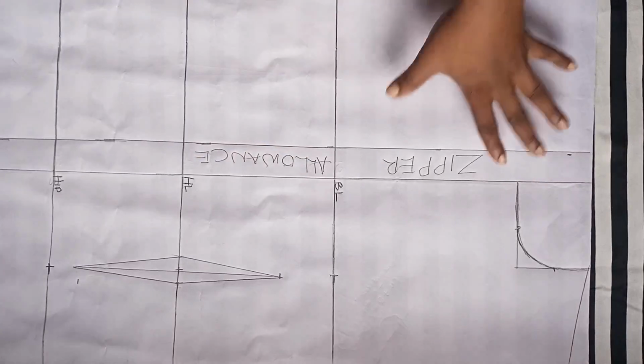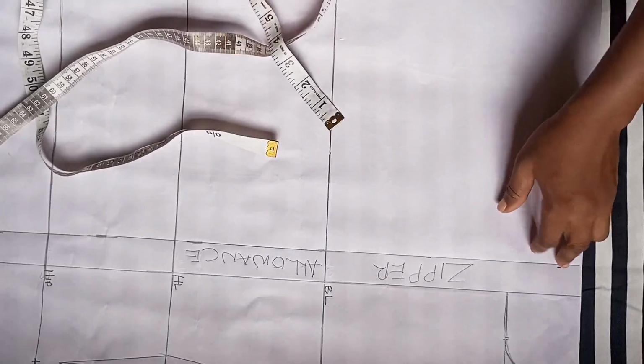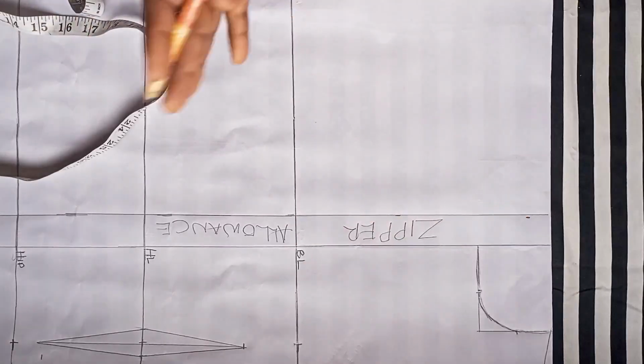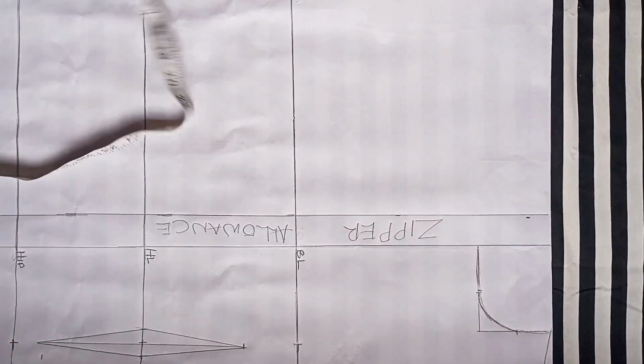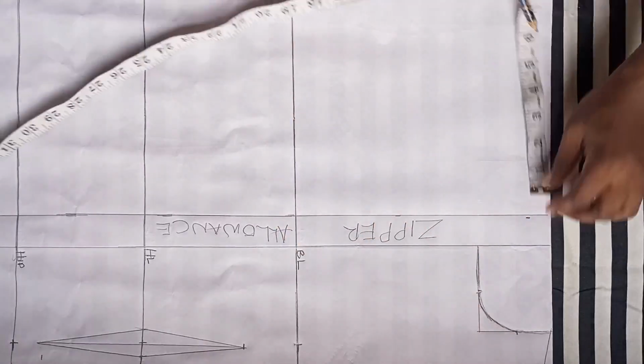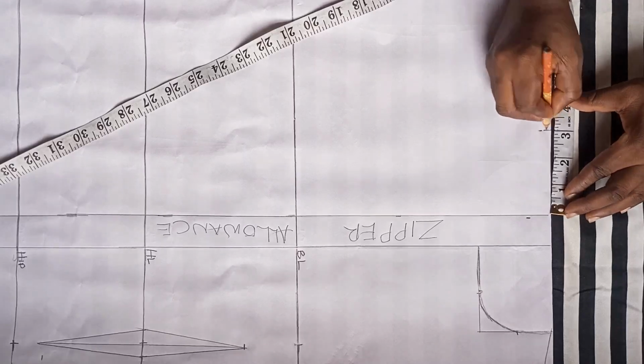All right, so this is our zipper allowance right here. So now we'll go ahead and draft the back measurement. To get the back measurement, I would start as usual with the neckline right here. For the back and the front, the neck width is always the same, okay? The neck width, remember, this is what we call the neck width. So it will always remain the same, which is 3. I would use here 3.